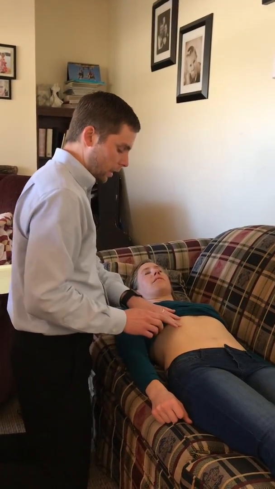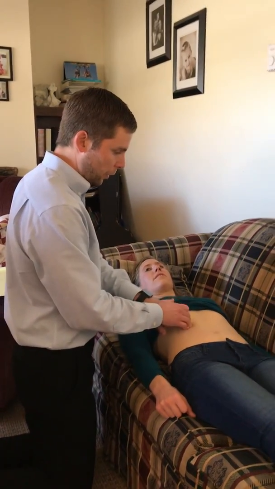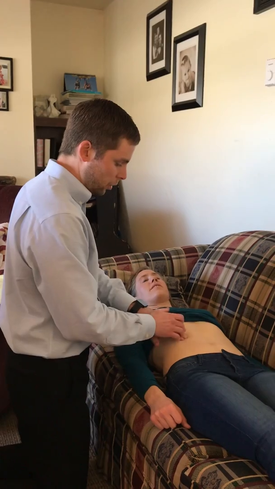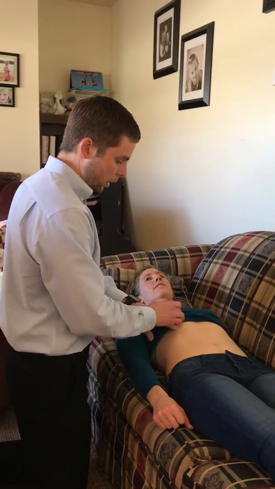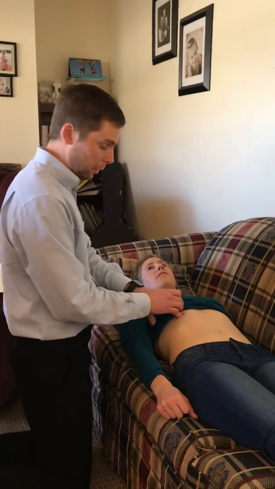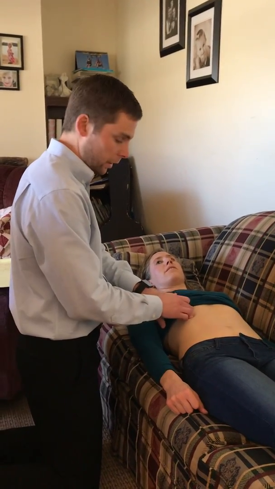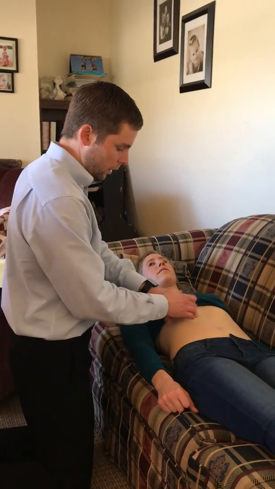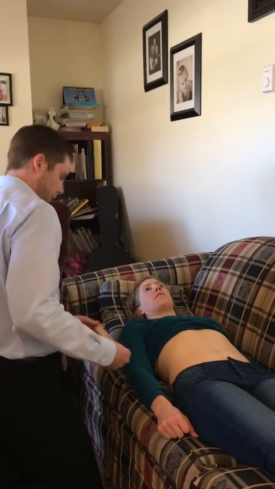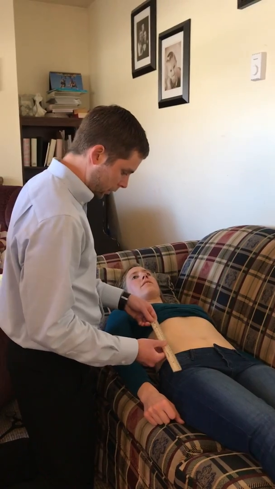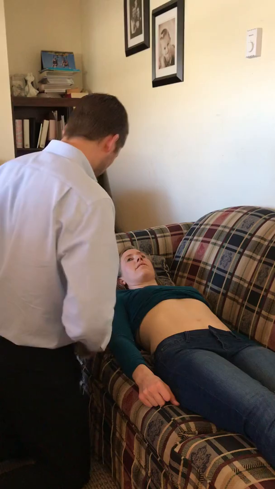Okay, and then I will percuss up here close to the liver. The liver should be right here in the right upper quadrant, and it should be dull. I could actually start up here, not hitting the rib cage, but getting in the middle of the ribs, the intercostal area, and finding the liver, which should be 6 to 12 centimeters in an adult.